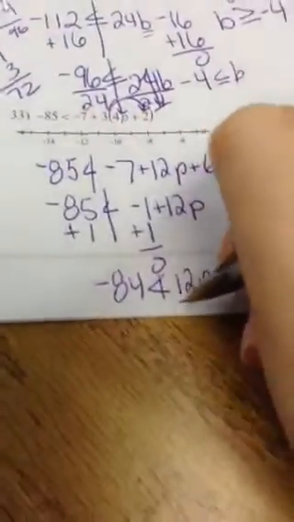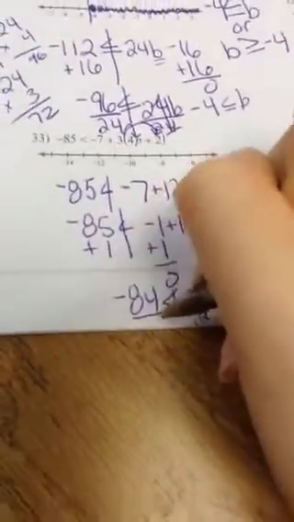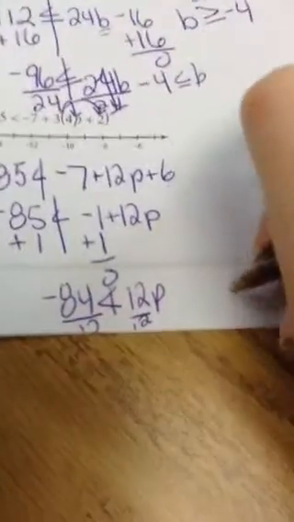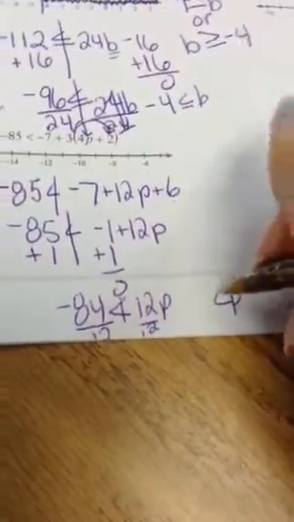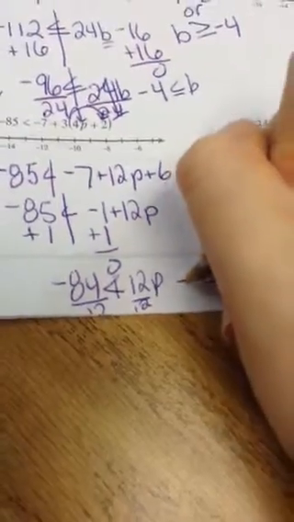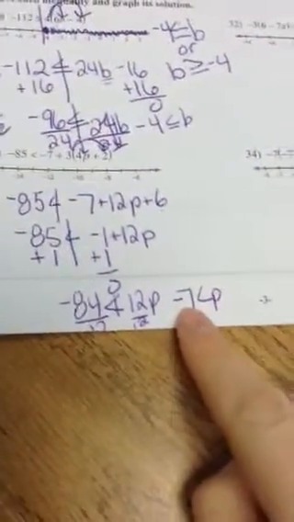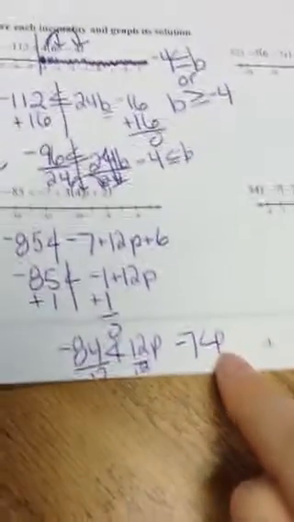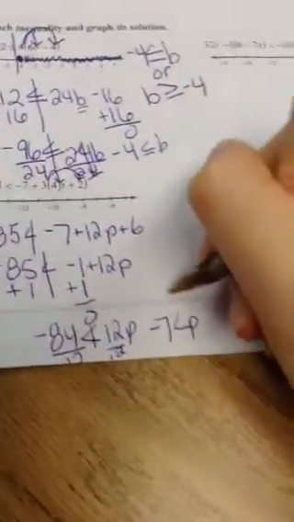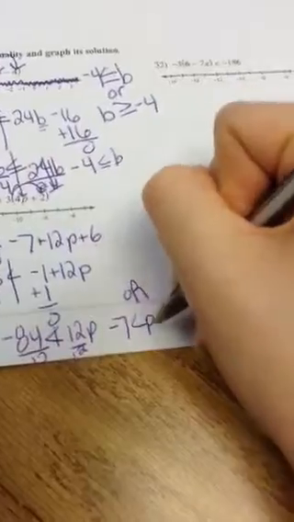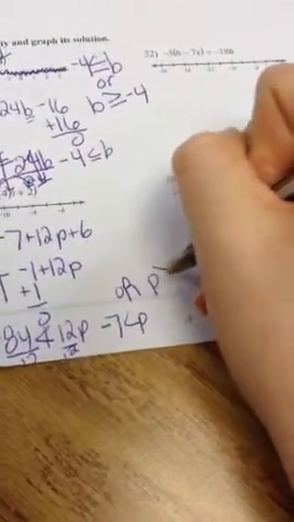Okay, the last thing I have to do is divide by 12. Divide by 12. P is greater than negative 84 divided by 12 is a negative 7. So negative 7 is less than p. If negative 7 is less than p, p is greater than negative 7.